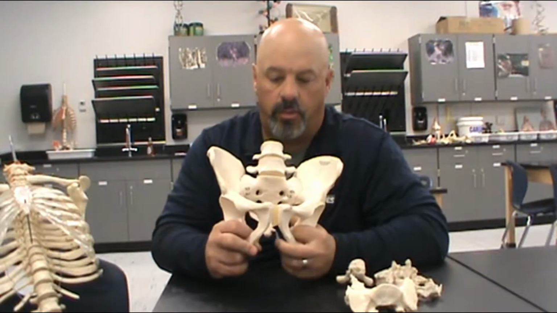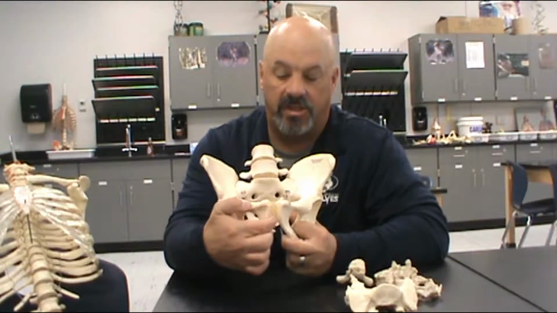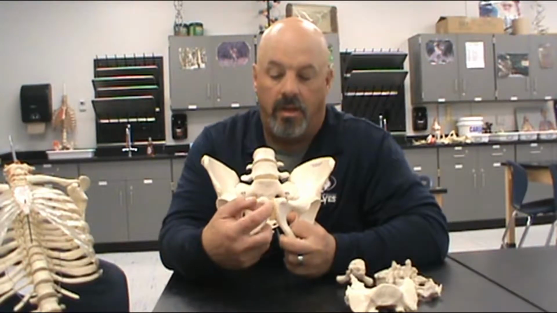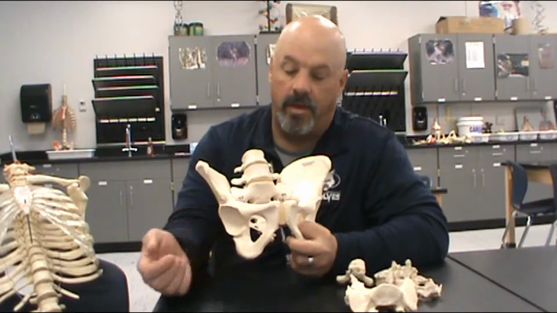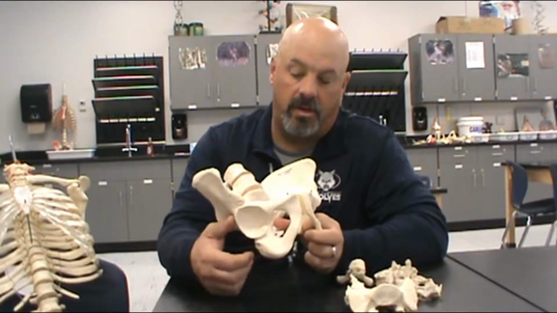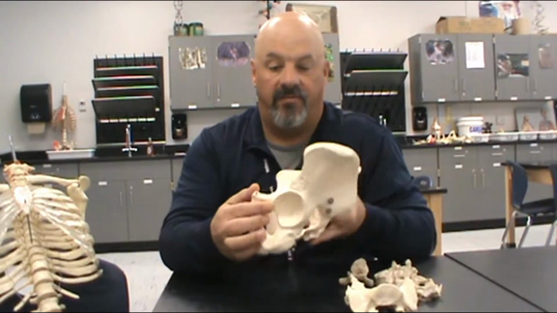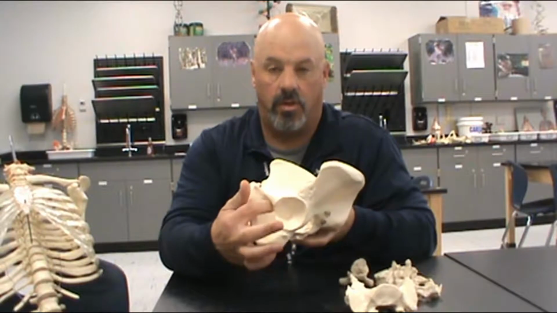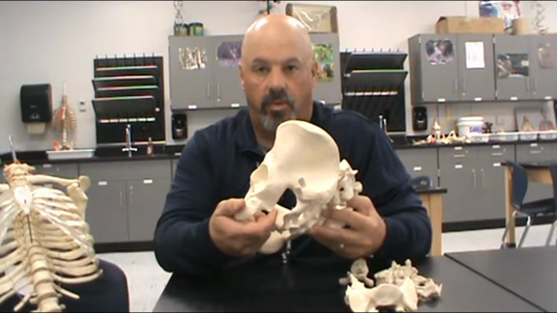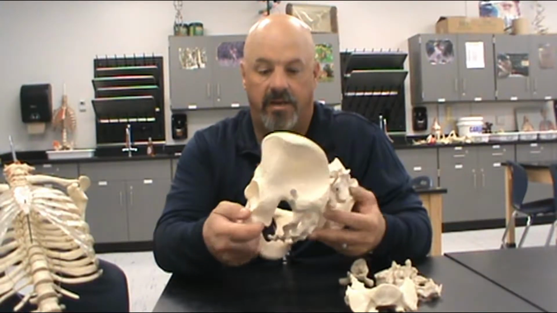Structures that are associated with the pelvis: we have the cartilaginous disc here making the semi-movable joint. This is the pubic symphysis. We have the obturator foramen. The greater sciatic notch is this groove right here. We have the obturator foramen, this large hole here, and then this would be the ischial spine. Across this ridge, this border here is known as the iliac crest.